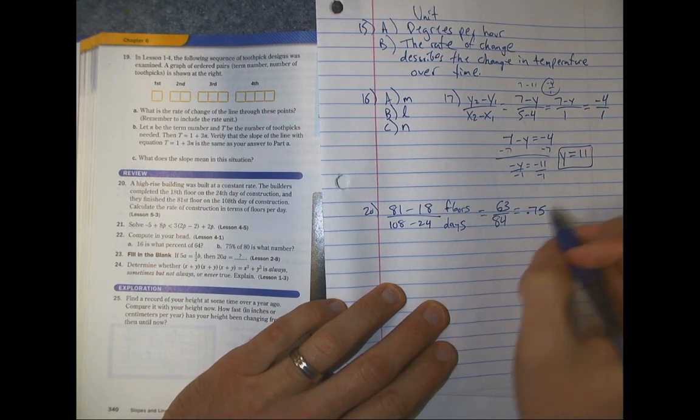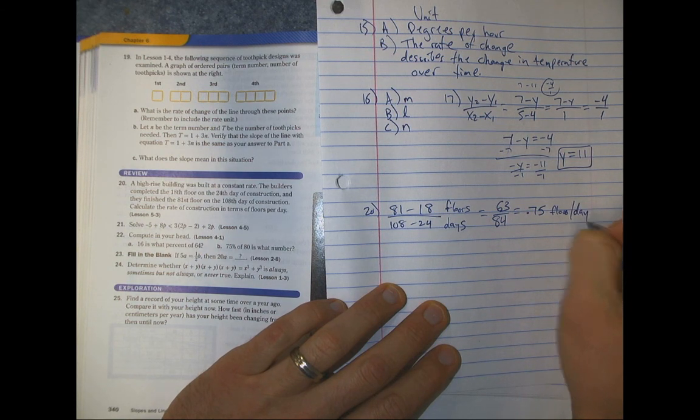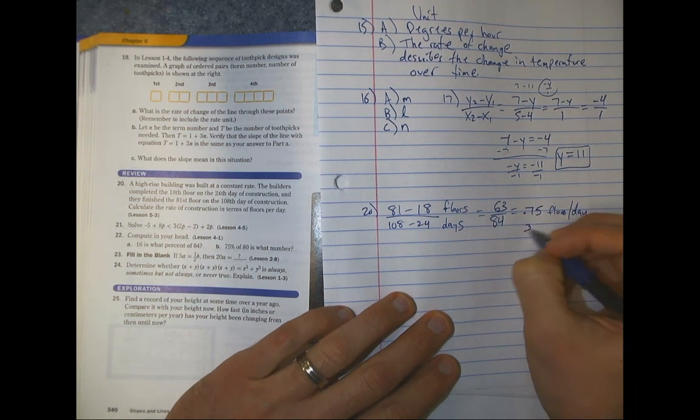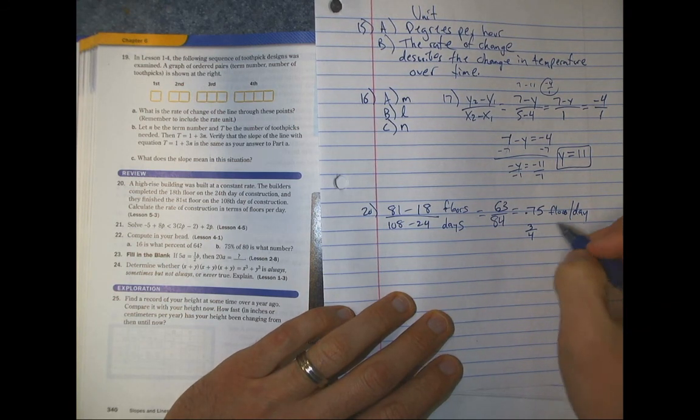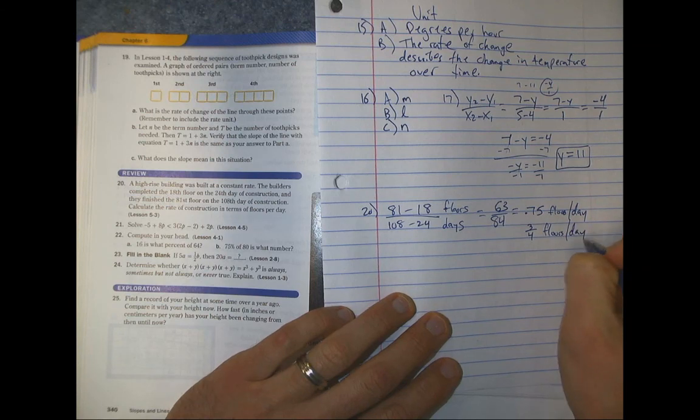And again, what does the 0.75 represent? That's how many floors they're building per day. And in the book, they wrote that as 3/4. We should know 75 cents is 3/4 floors per day.